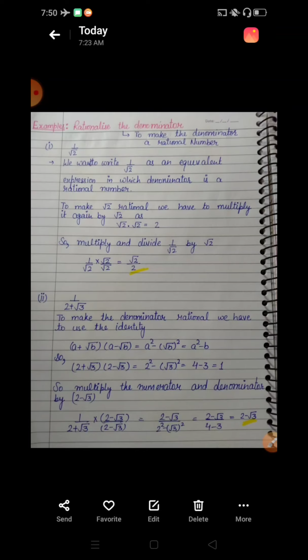Before that, let us see some examples related to exercise 1.5, and the topic is rationalizing the denominator. As I have told you earlier, rationalizing the denominator means to make the denominator a rational number. For example, in a given number, if the denominator is irrational, you have to make the denominator rational by applying some steps. And what are those steps? Let us see with an example.